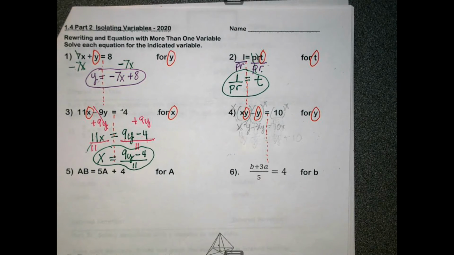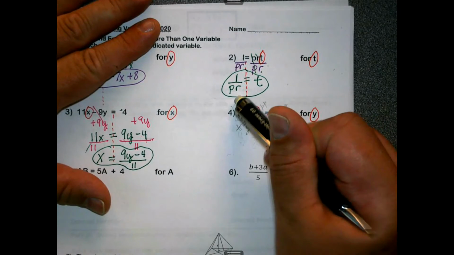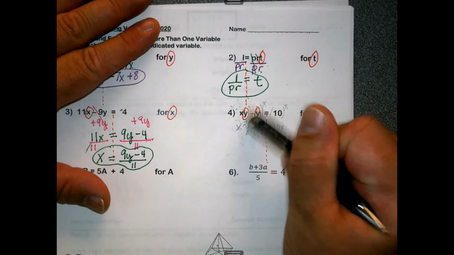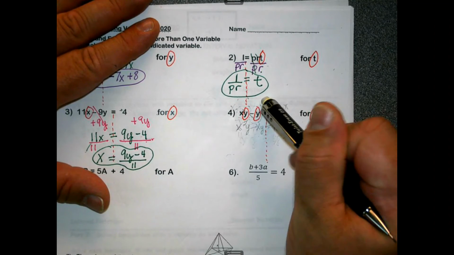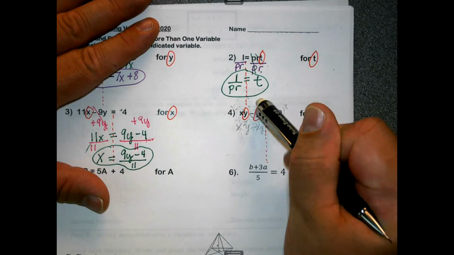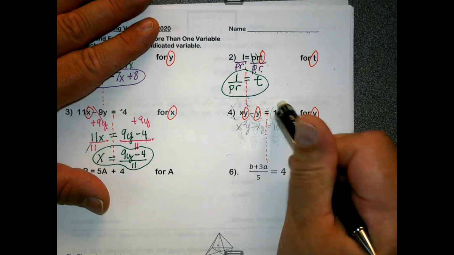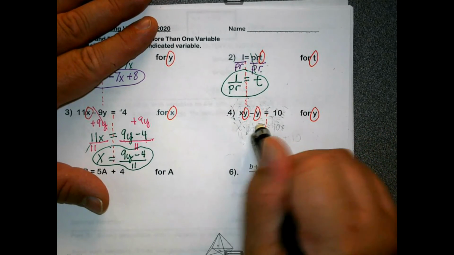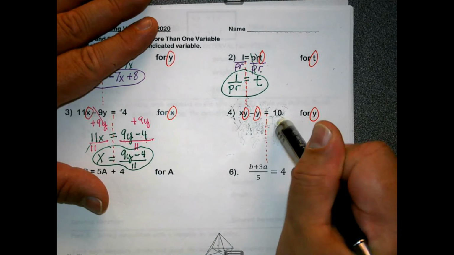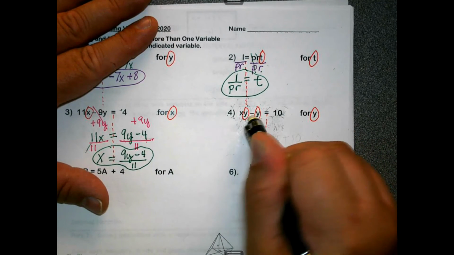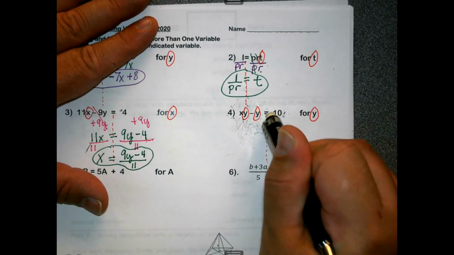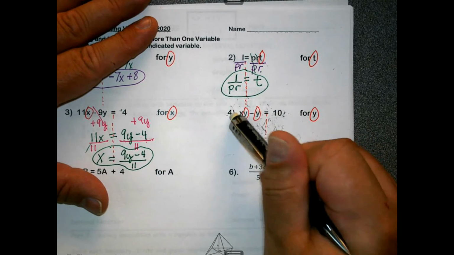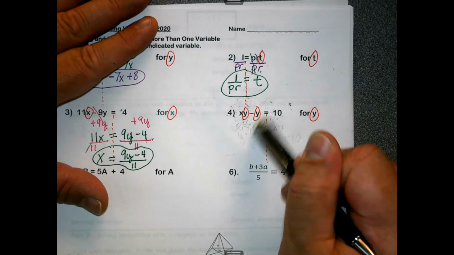Yep, Aiden. I was going to say divide by y, but now I think about it much more, you are on the right track. Yes, we definitely have to divide by y. That's the way we have to go. But what we're going to do here is divide by y.